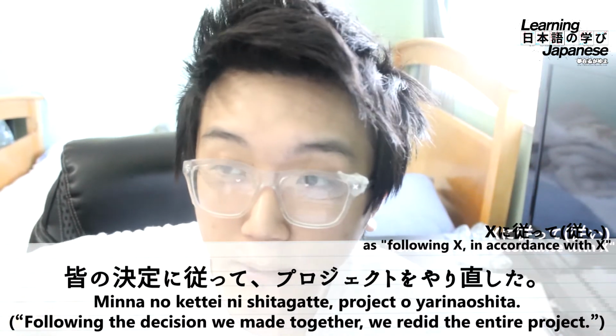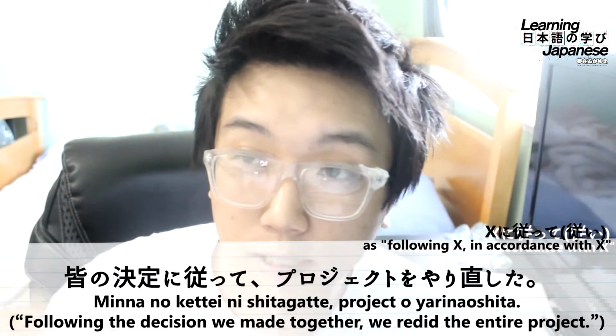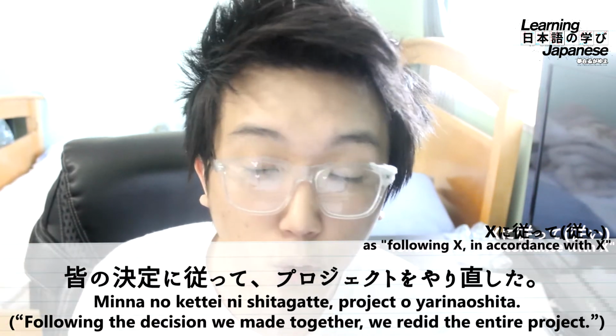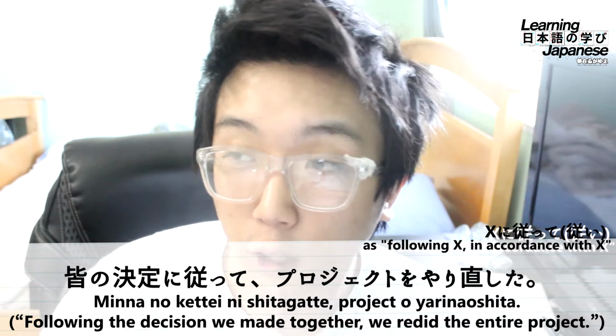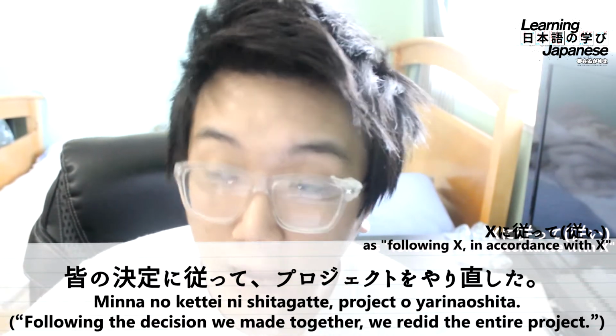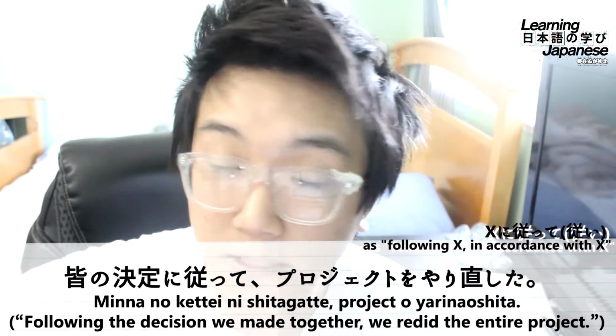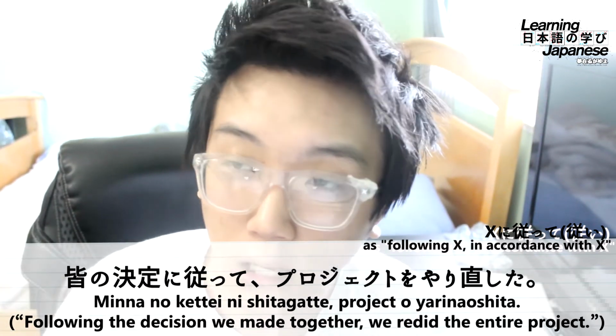And so this is a noun, basically, everyone's decision, and that's the noun that we're going to use with this grammar pattern. So now we just slap on ni shitagatte, so in accordance with everybody's decision, or following the decision we made together. Now we provide whatever happened based on that decision that we're following. And that's just going to be the simple three words, project o yari naoshita.